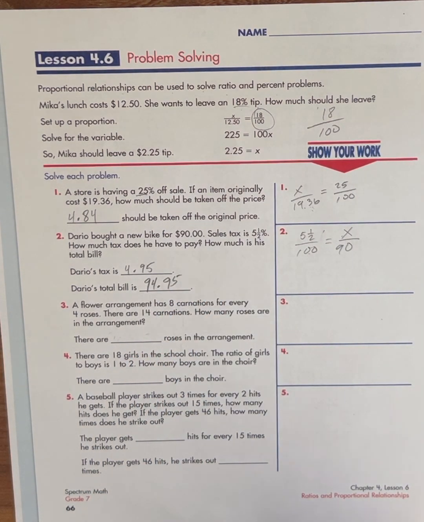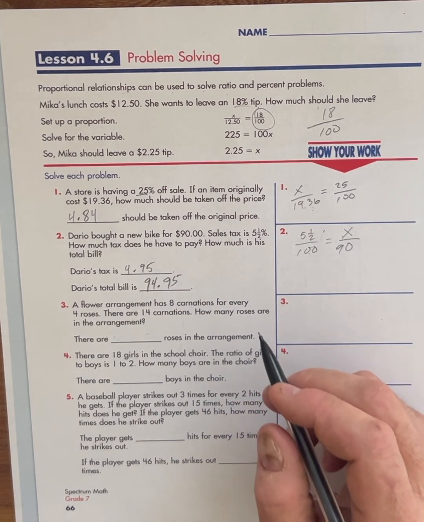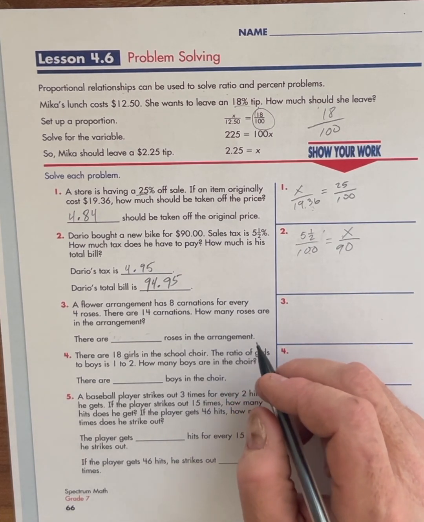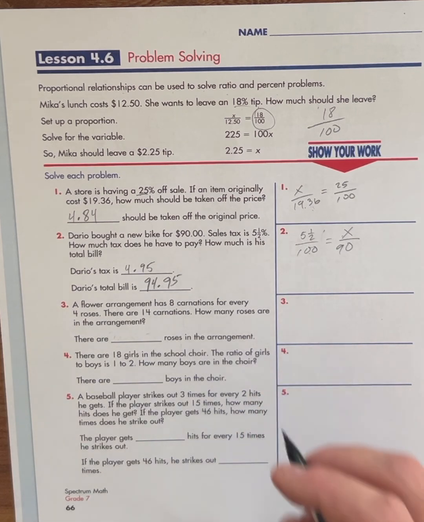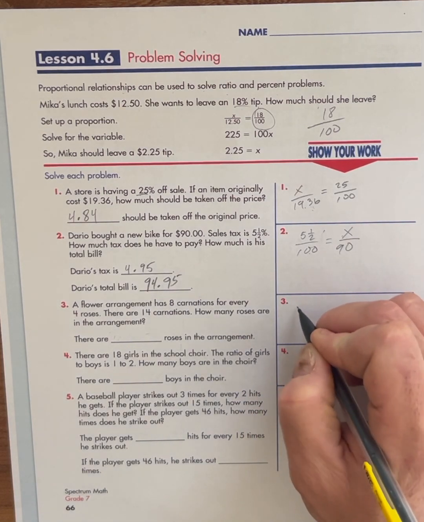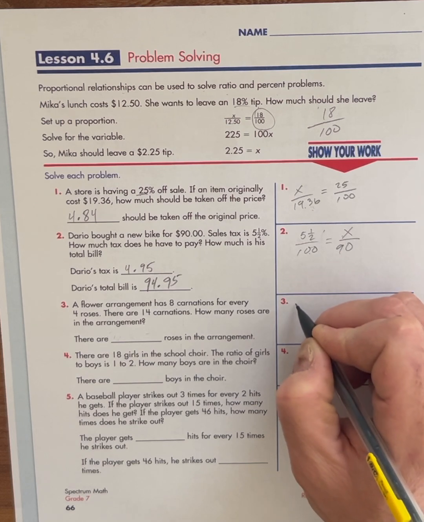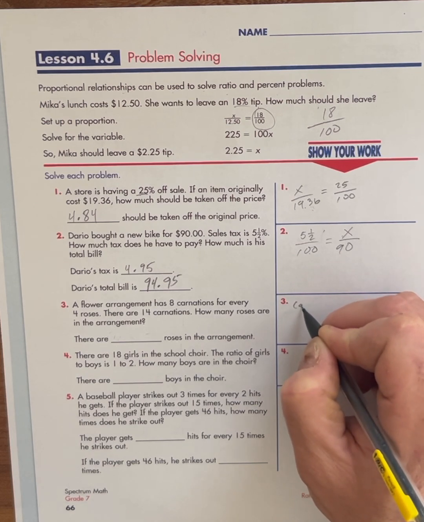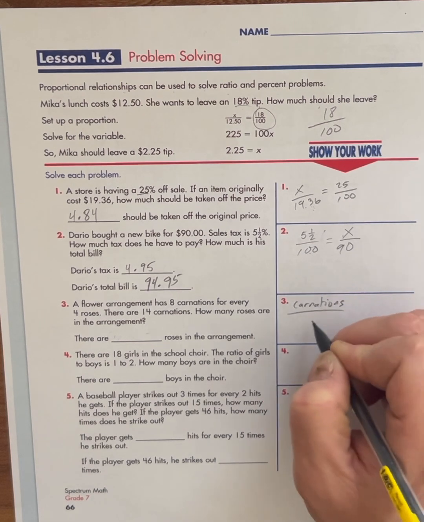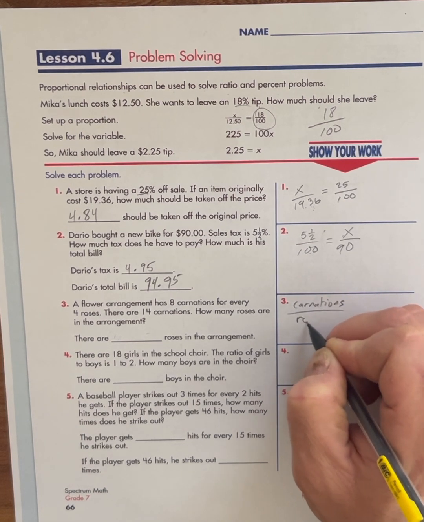Okay, number 3. A flower arrangement has 8 carnations for every 4 roses. There are 14 carnations. How many roses are in the arrangement? I think the most important thing for these proportions is to say what your proportion is going to be. I'm going to do carnations per roses.